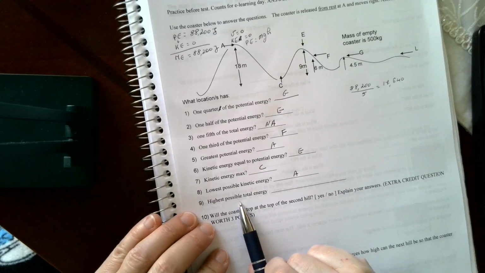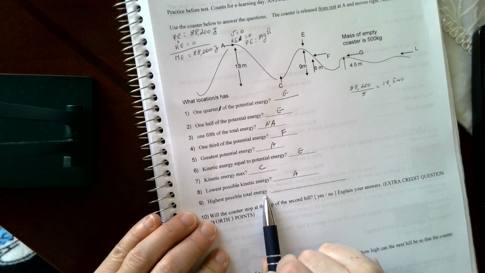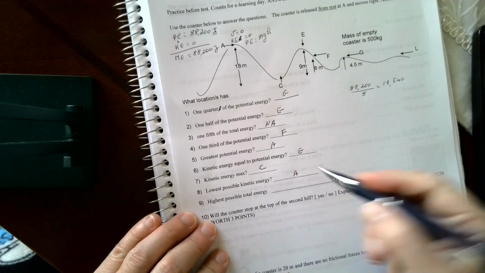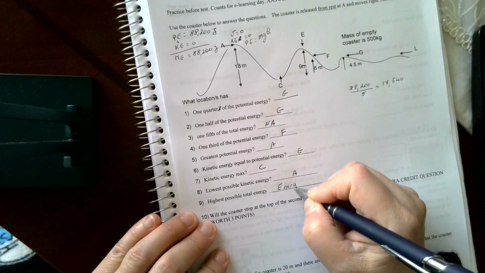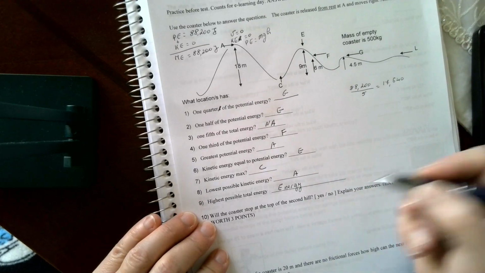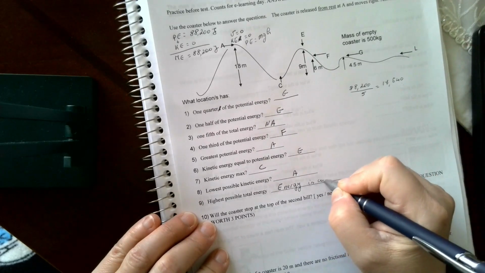Highest possible total energy. Total energy, again, is everywhere. Energy is constant, so don't be fooled by those kinds of questions. Energy is constant everywhere.